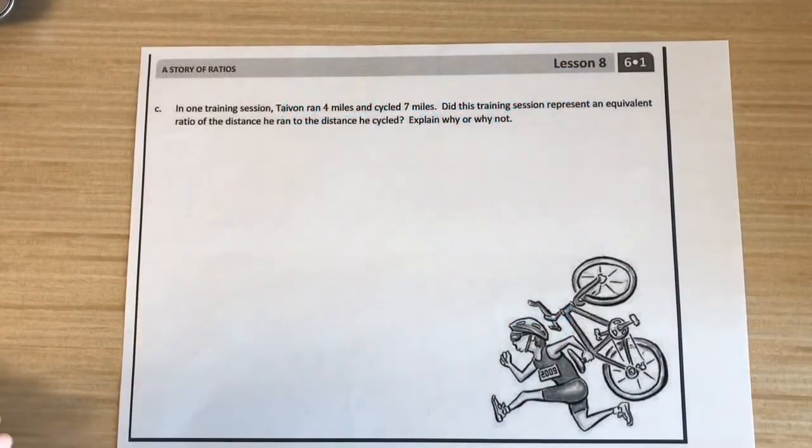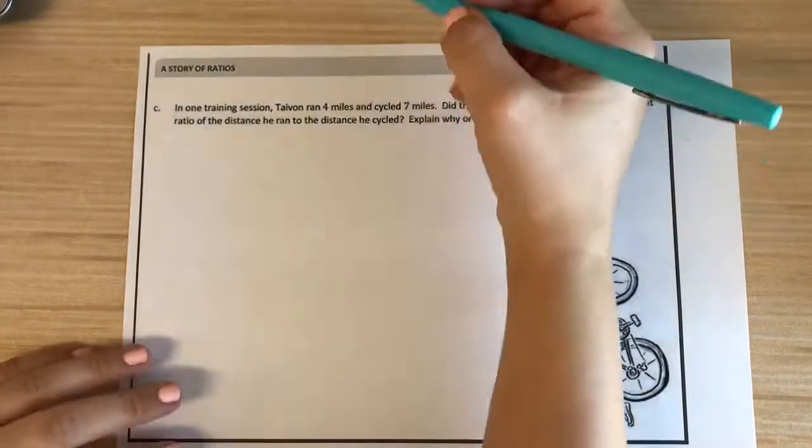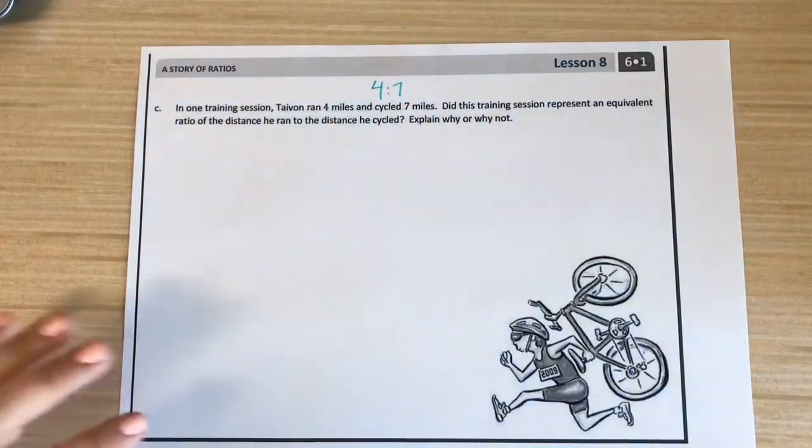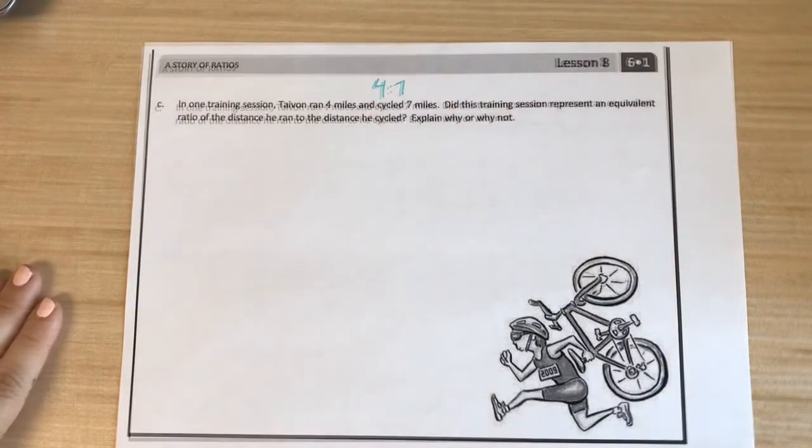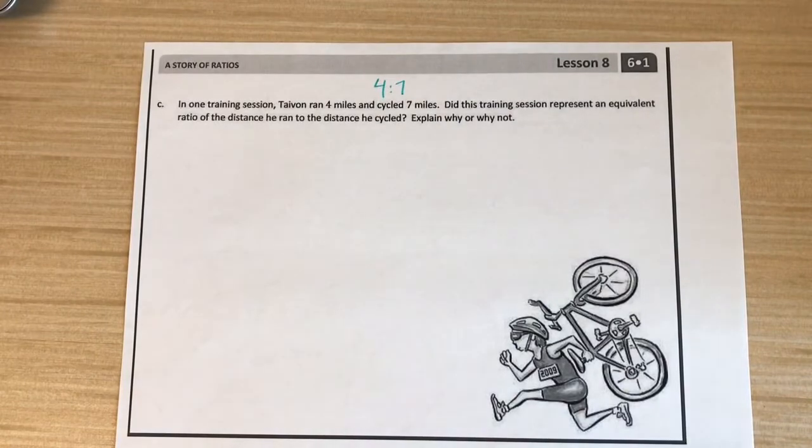Okay, and in this last one, letter C, in one training session, Tavon ran 4 miles and cycled 7 miles. So here the ratio is 4 to 7. Did this training session represent an equivalent ratio of the distance he ran to the distance he cycled? Explain why or why not. What we need to do here is first find the value and then talk about whether it is also equivalent to 2 over 7. We want to see if it's the same value.